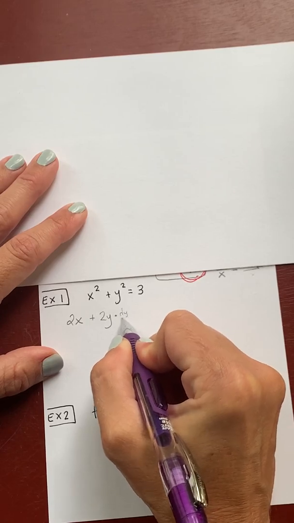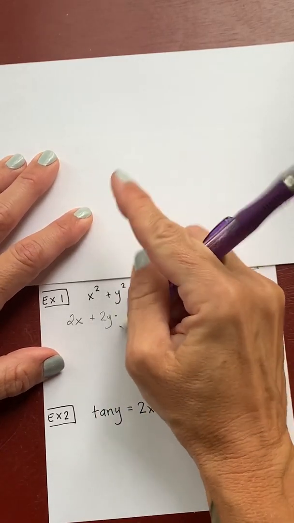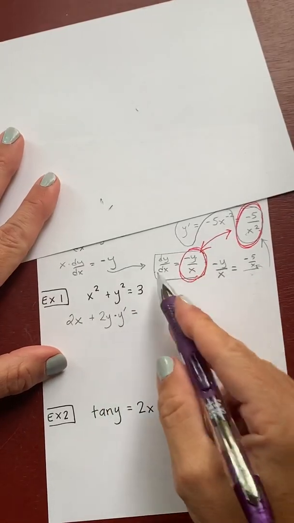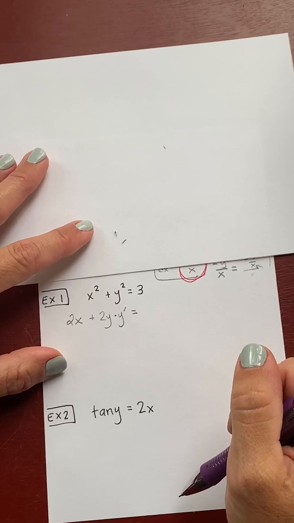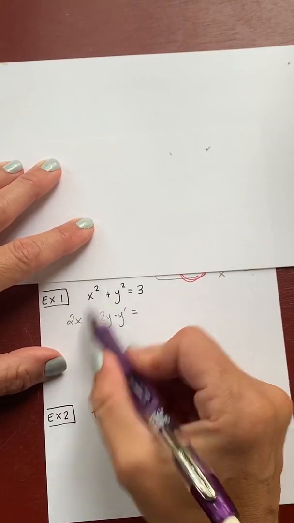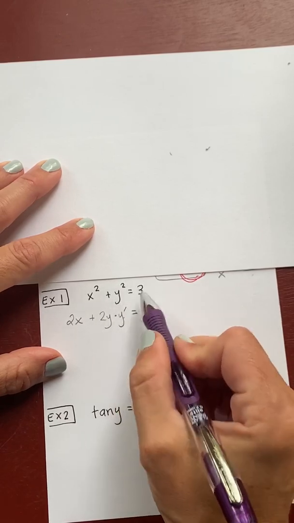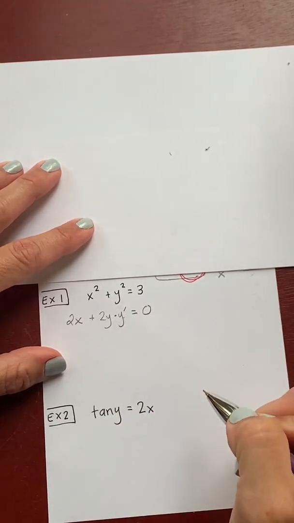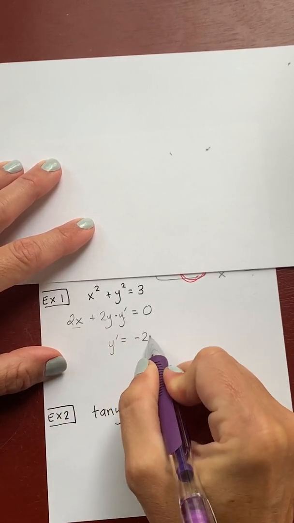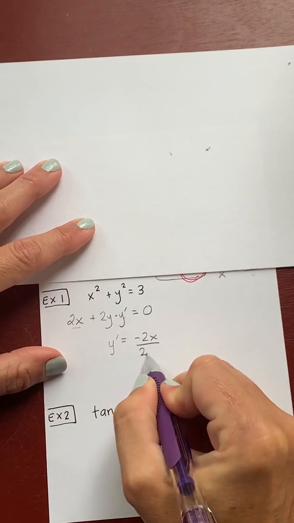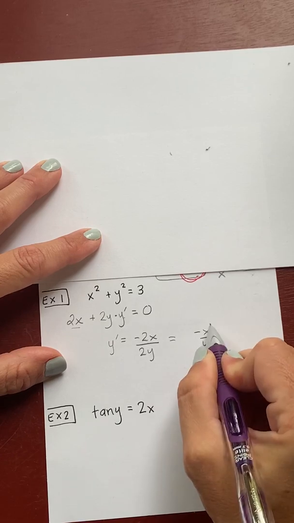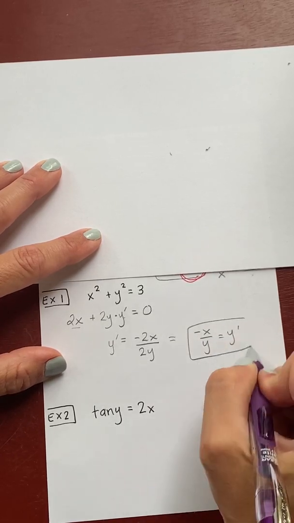I still hate writing dy dx, so I'm going to start writing y prime. I feel like the algebra is easier when I have it looking like that than when I had it looking like the dy dx. So I would recommend when you chain on, you make it a y prime. So 2x plus 2y times y prime equals the derivative of 3, which is 0. I have to solve for y prime, so take this to the other side, divide both sides by 2y, and there we go. y prime equals negative x over y. And you can keep it just like that.